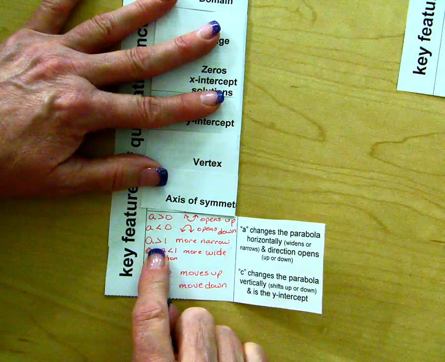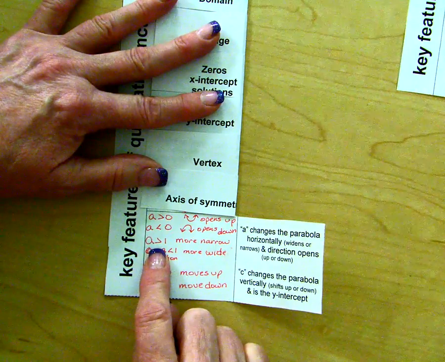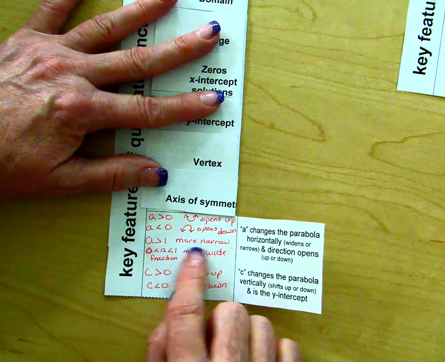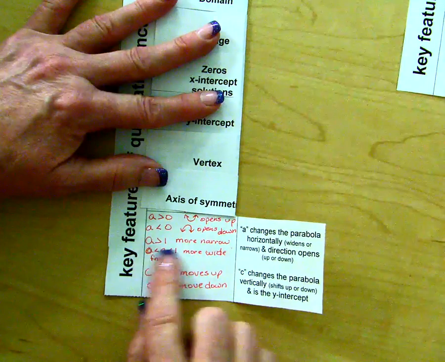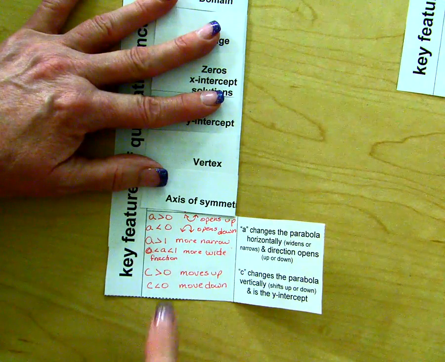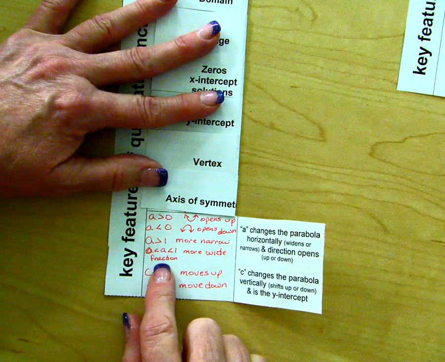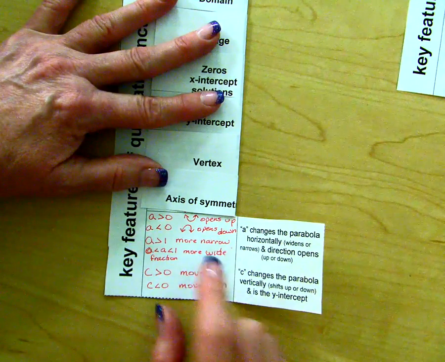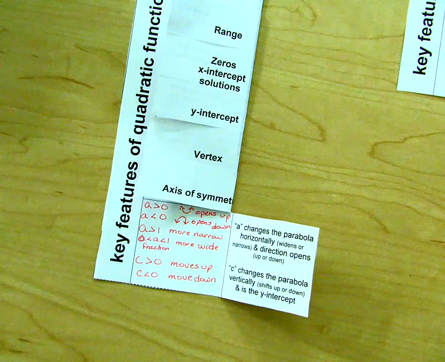If A is a number larger than 1, whether it opens up or down is inconsequential. It'll just make it really narrow. If A is a fraction, whether it be positive or negative, it's going to open wider.